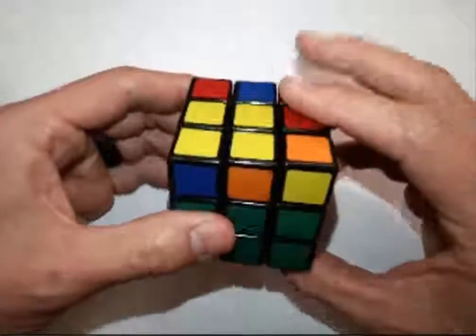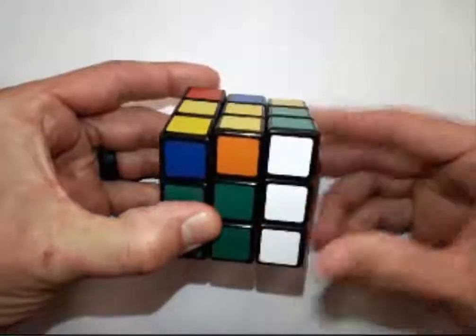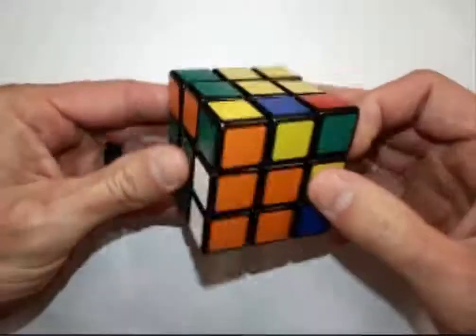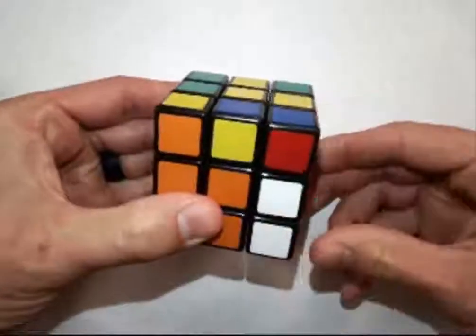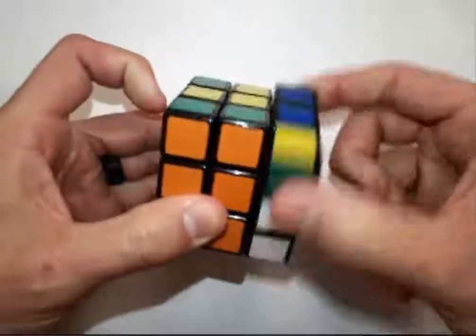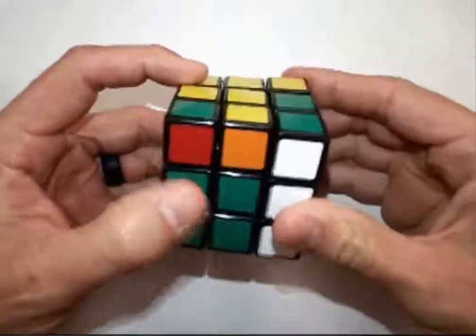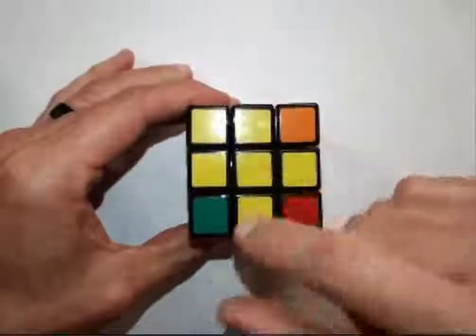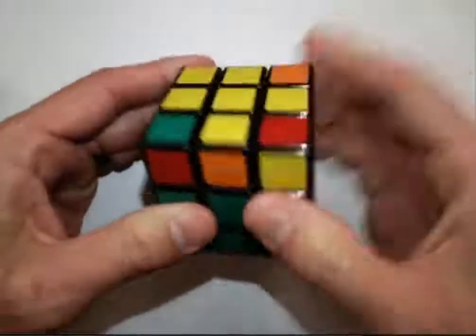So I've got to hold it like this. I'm going to do the algorithm one more time. Zombie pops up, chop off its head, round the corner, other zombie pops up, miss, bury, go back, bury. Okay, and then that gives us our yellow cross.